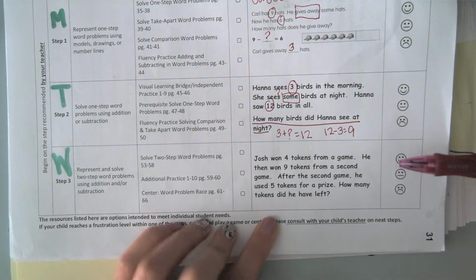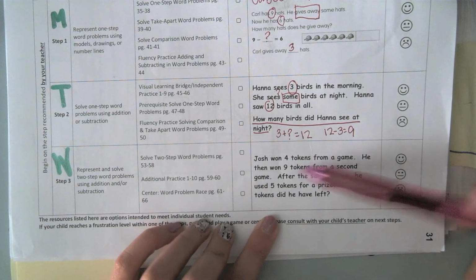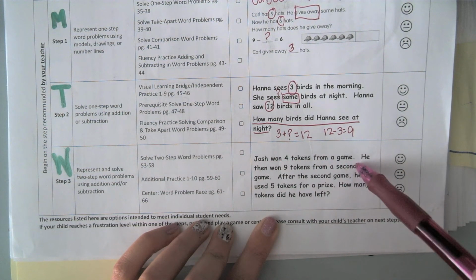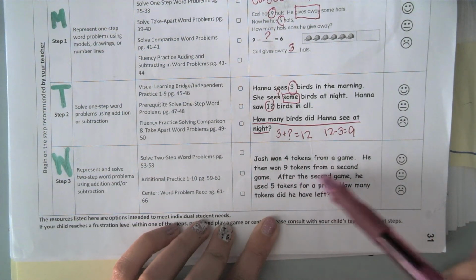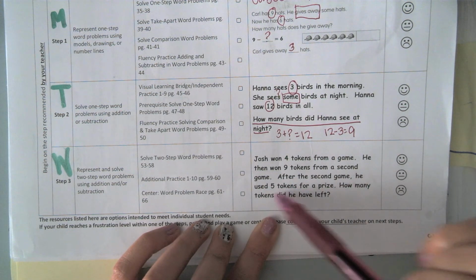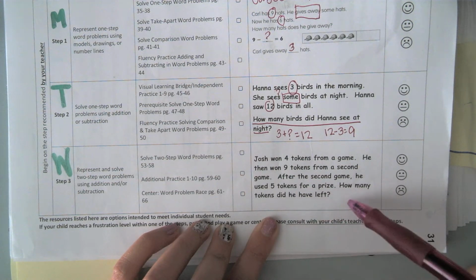So an example would be, and this is what you'll use for your self-check at the end for your kiddos, the problem: Josh won 4 tokens from a game. He then won 9 tokens from a second game. After the second game, he used 5 tokens for a prize. How many tokens did he have left?